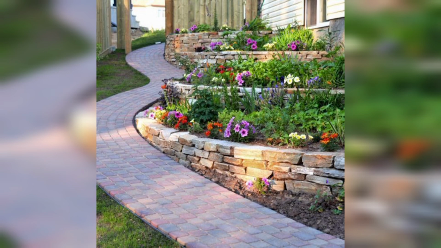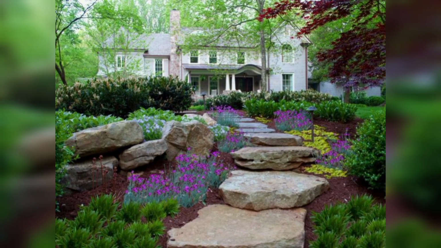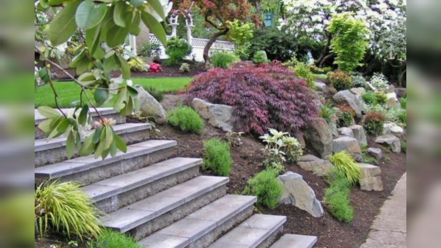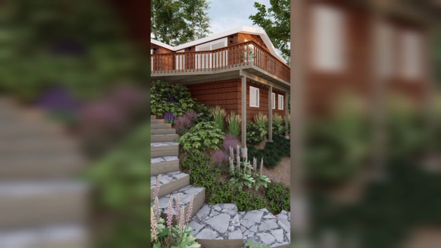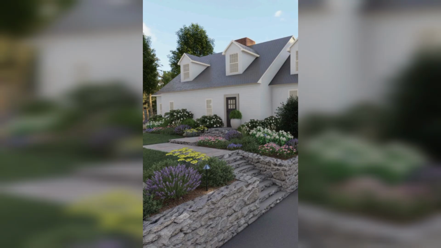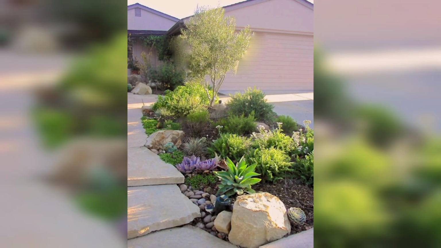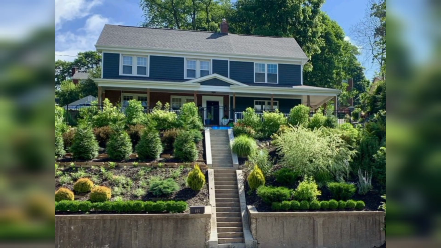Understanding the slope and planning. Before you begin landscaping, understand the slope. The slope can help determine the best layout.